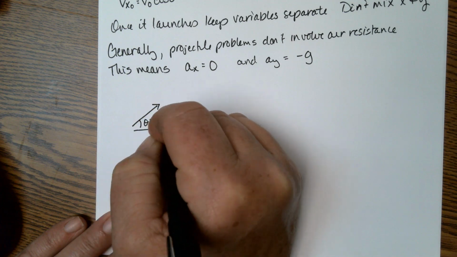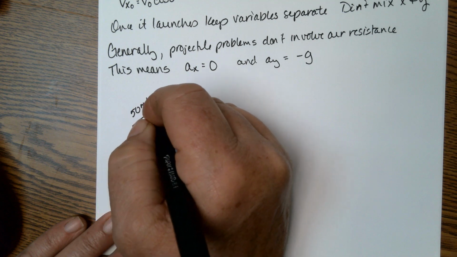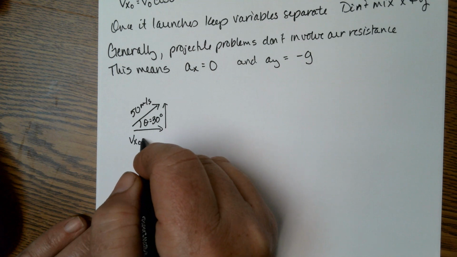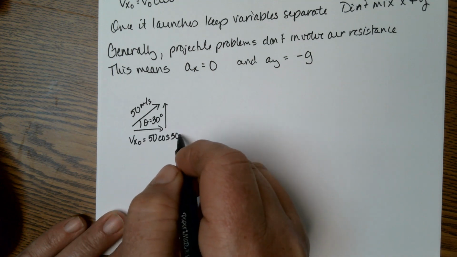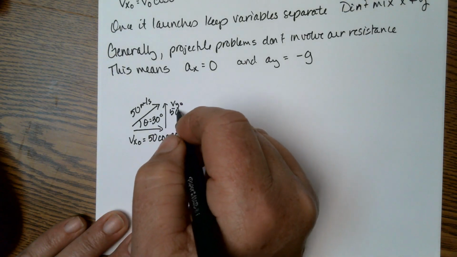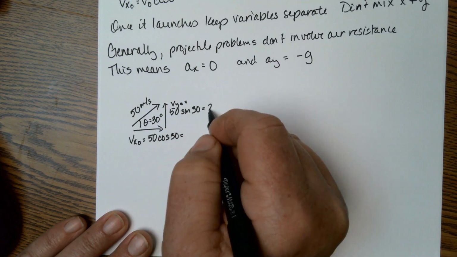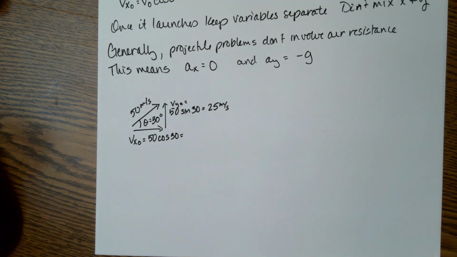Okay, and I'm going to shoot that said projectile at 50 meters per second. So my first thing I'm going to do is find my Vx naught, which is going to be 50 cosine 30, and this is going to be my Vy naught, which is going to be 50 sine 30. This one's going to be 25. This one is going to be 25 square root of 3.